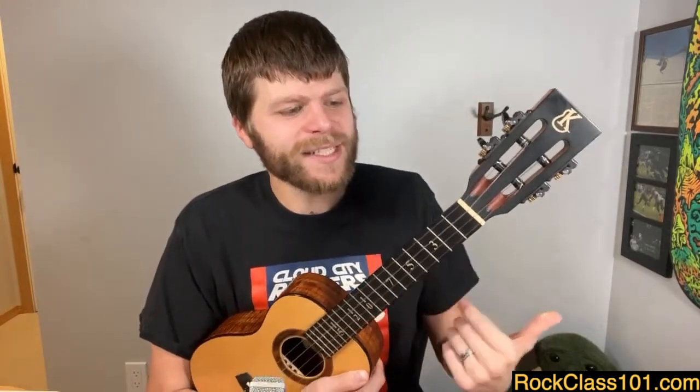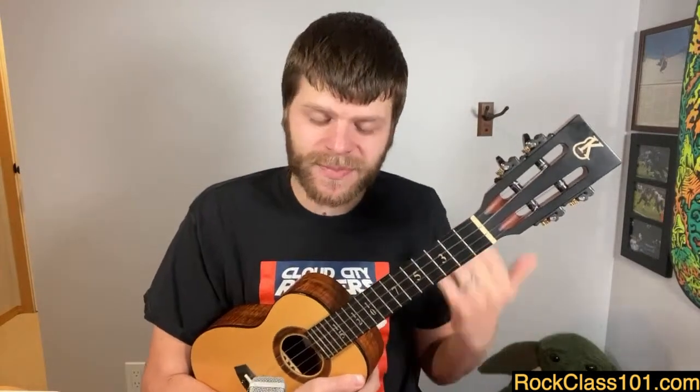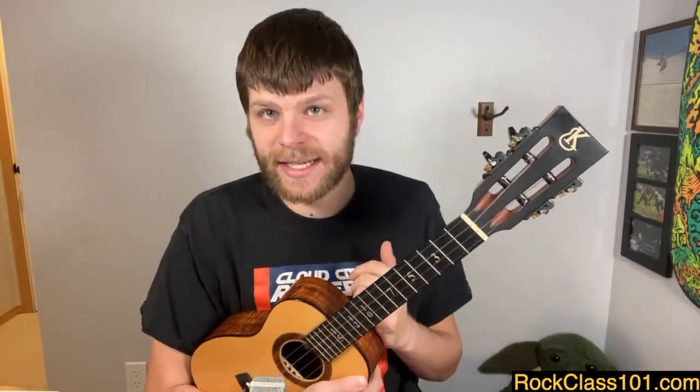So let's break that down a little bit. Relative means to share the same notes, right? So if we're in the key of C major, C, D, E, F, G, A, B, C, does anyone know any relative modes or scales or keys to the key of C major?